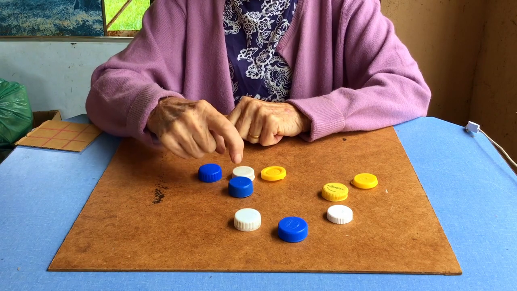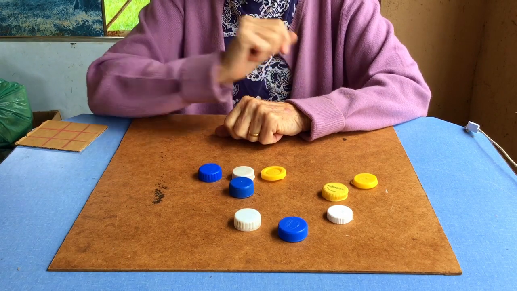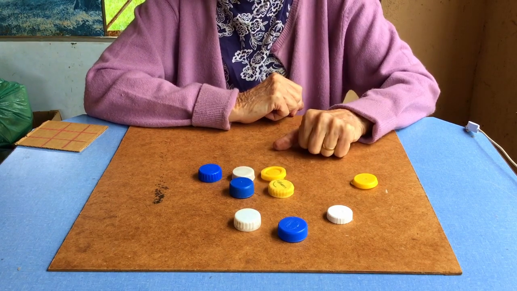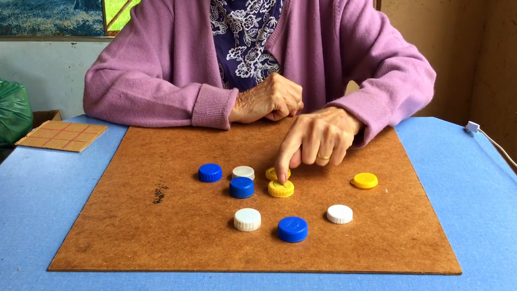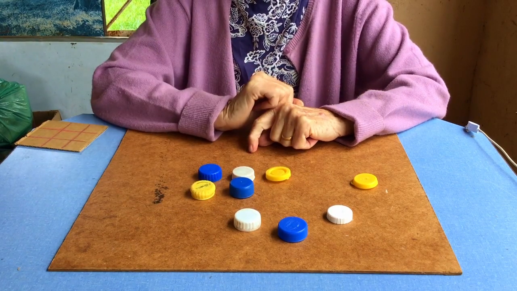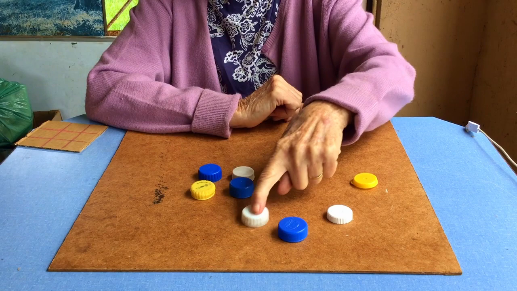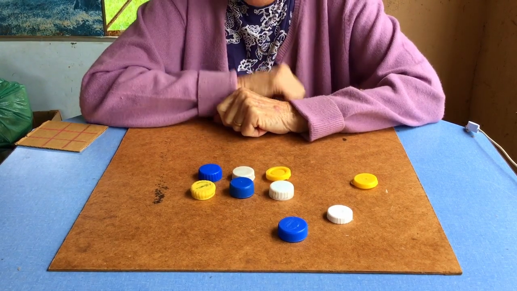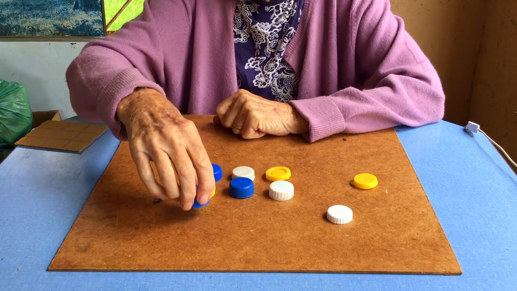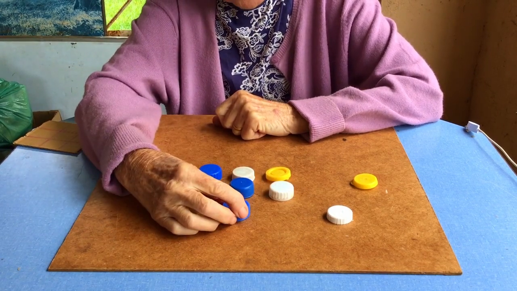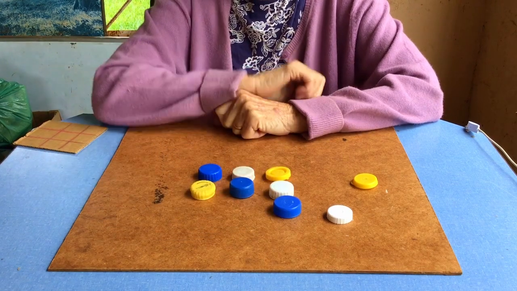Why not? Because that's 2 blue in 1 column. Can I put it there? Yes. Let's try the yellow. Can I put the yellow there? No, because that's 2 yellow in 1 column. So the yellow must go there. So now that means I have to put the white there. Now that's very easy, really, isn't it? Now, what about the blue? Can I? No. Blue? No. Therefore it has to go there.